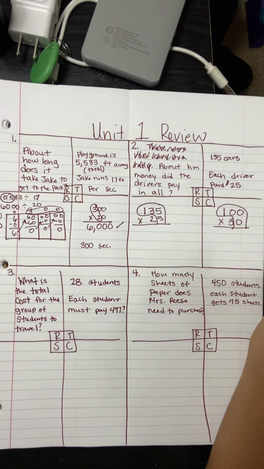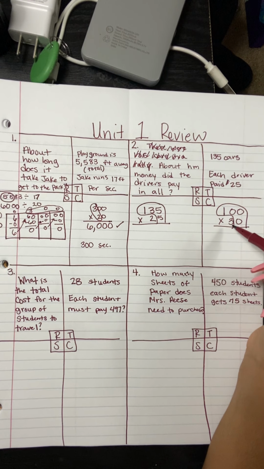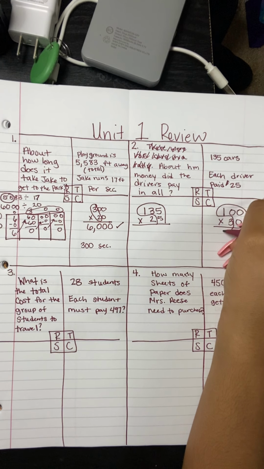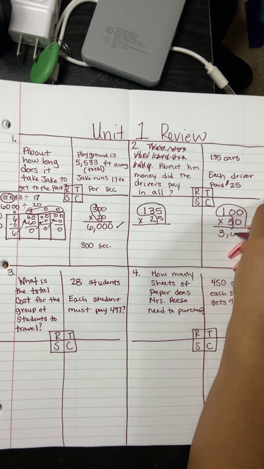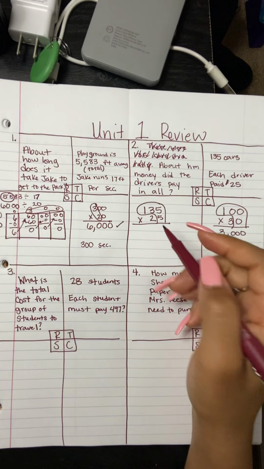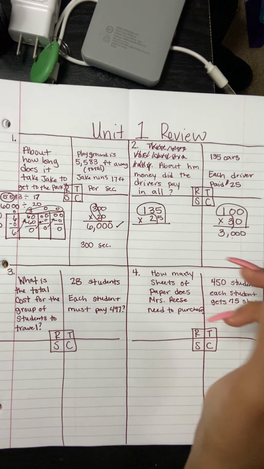This is the problem that I'm working with. My basic fact here is 3 times 1. 3 times 1 is still going to give me 3. And I add back my 3 zeros. So we're looking for this answer to be near here.